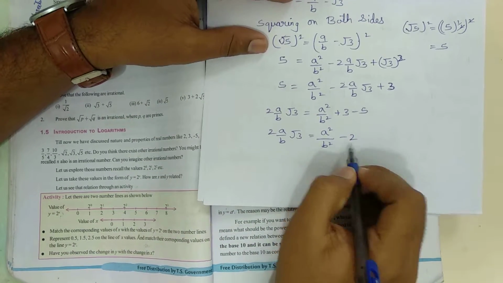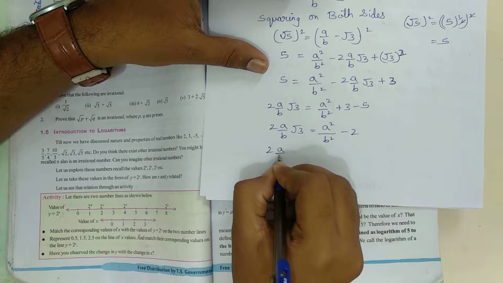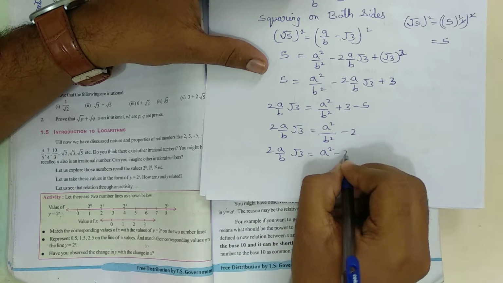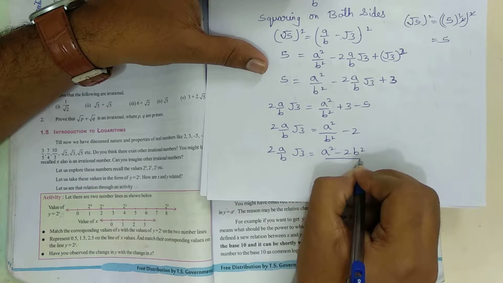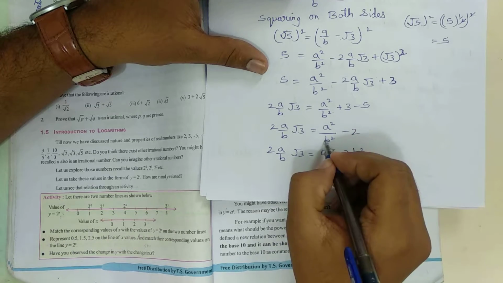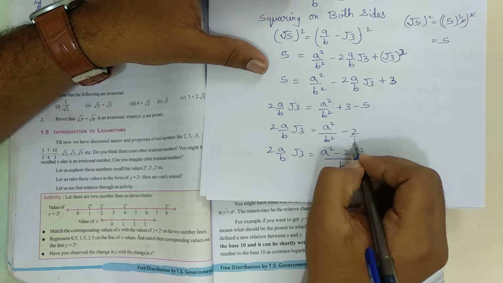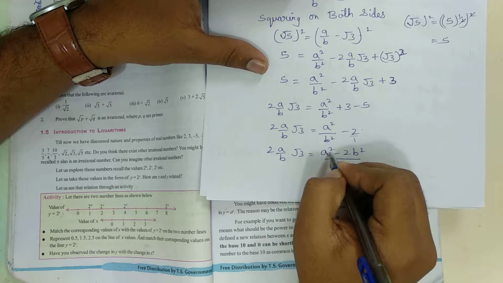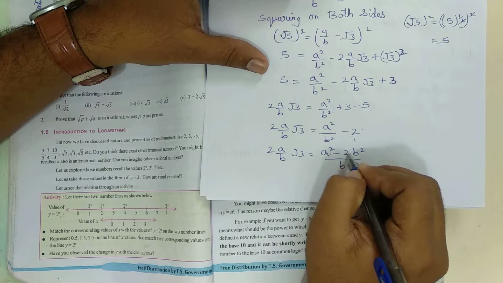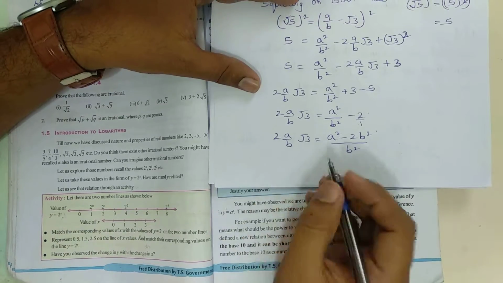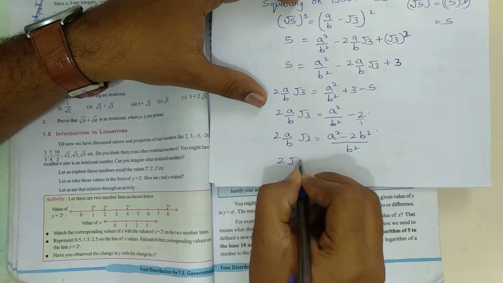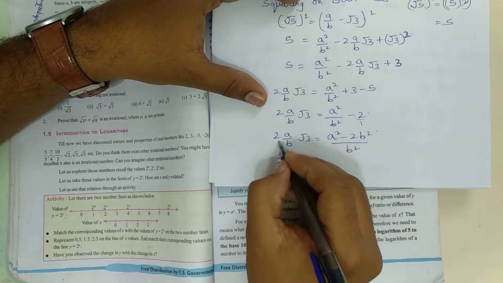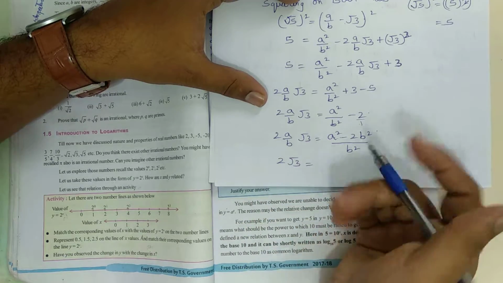First I'll simplify this: 2 a by b root 3 is equal to a square minus 2b square by b square. How did we get this? We are taking the LCM, which is b square; b square will go here and 1 will go here, that is a square into 1 is a square, and 2b square. Now I will take 2 root 3, and send this a by b to this side. When I send a by b to this side, it will become opposite.